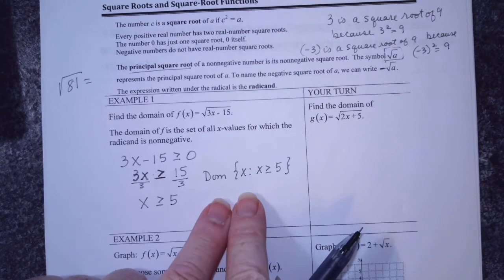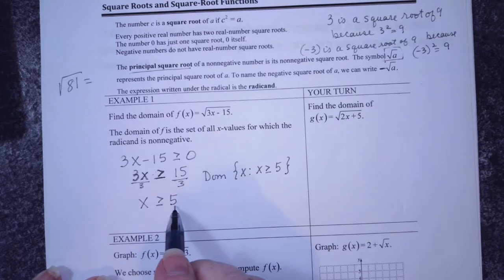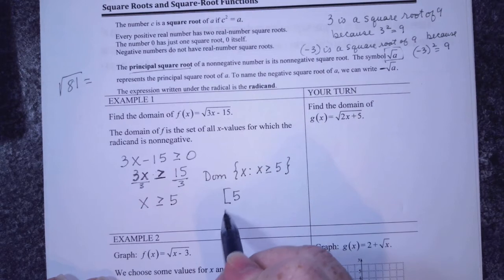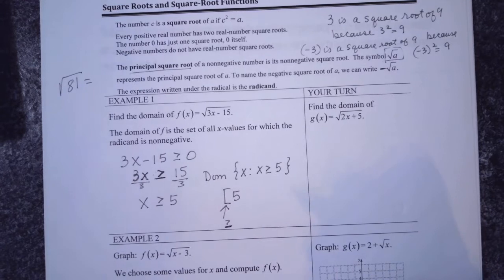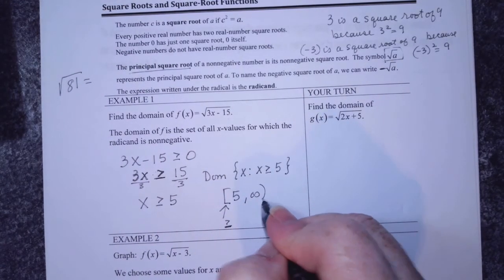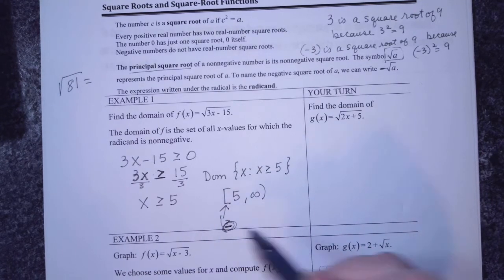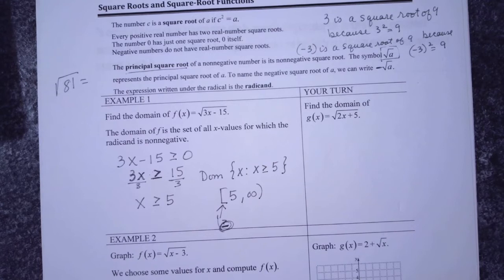So that would be the answer in set builder notation, or if we wanted to put it in interval notation, we need the numbers that are bigger than or equal to 5. So I'm going to start at 5. Remember, this is the bigger than or equal to. Oh, sorry. And we're going to go out to positive infinity. Okay. The square brackets are from the equals sign. If that had been strictly greater than, it would have been parentheses here. Okay, so to find the domain of a square root function, you want to take what's underneath the radical and find where that's greater than or equal to 0.